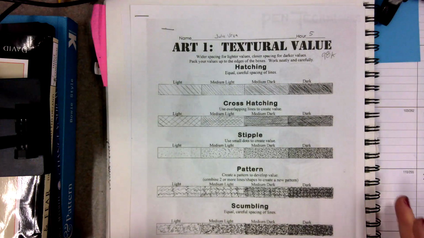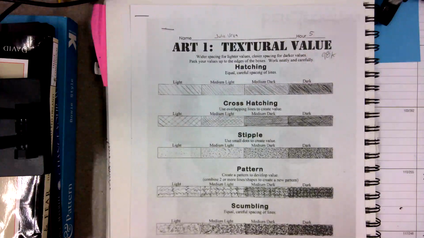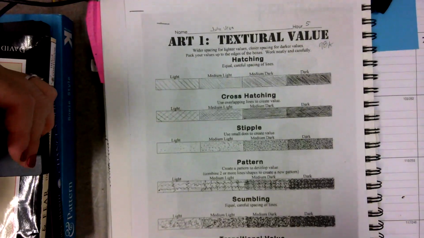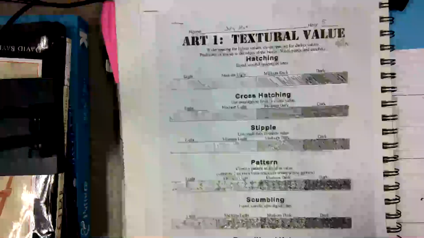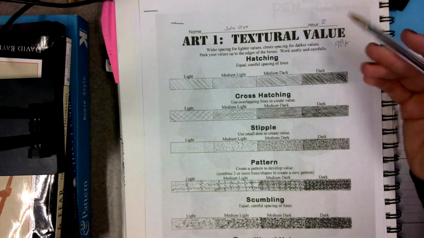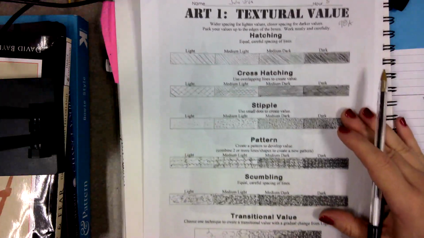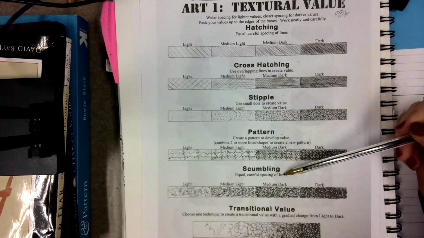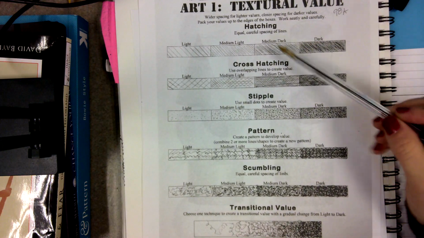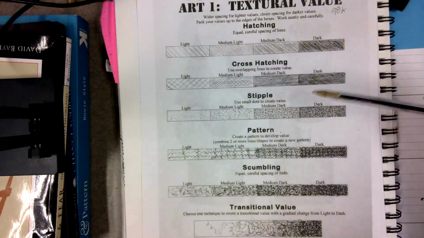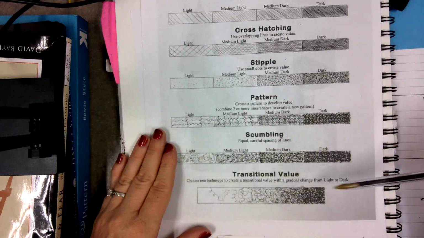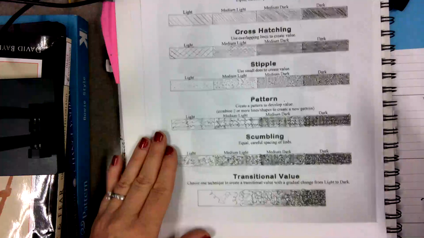Right, so this video is going to show you how to complete your textural value practice page in your sketchbook. When you're done, it is going to look something like this. We're going to practice five different types of texture. Each one we're going to shade in different values using a flat value scale, and then you're going to choose one of them to do a transitional value scale.